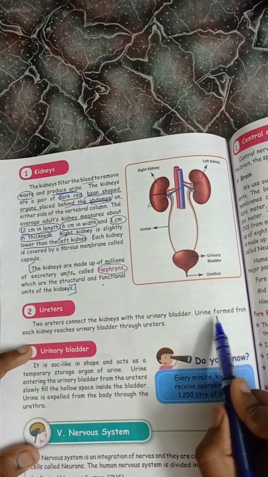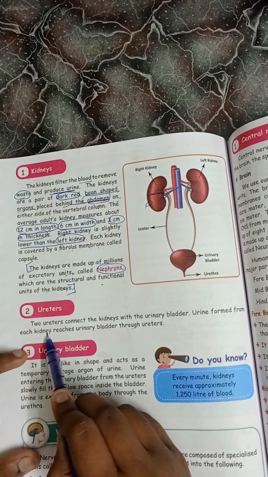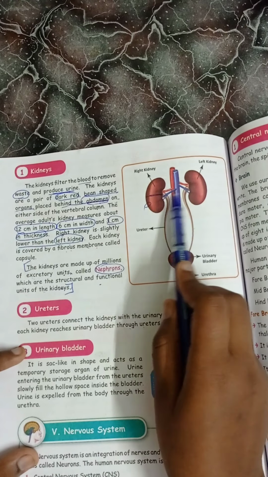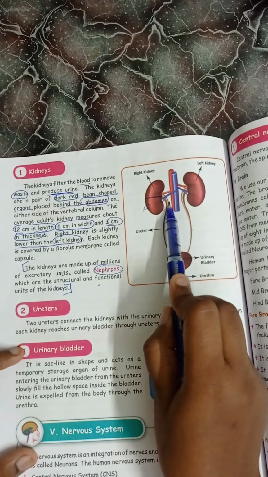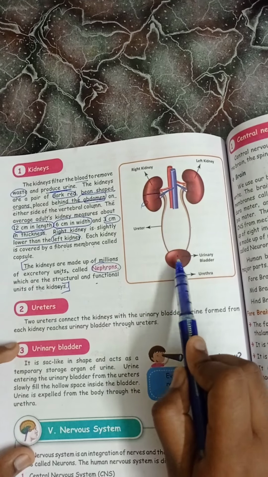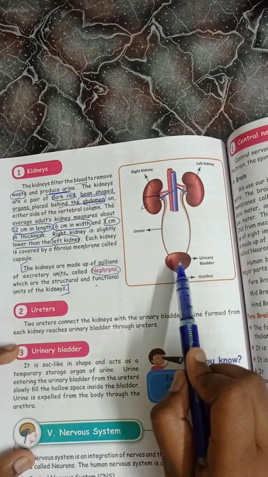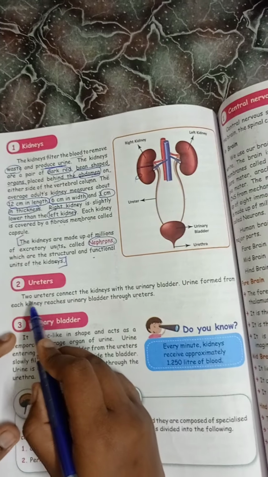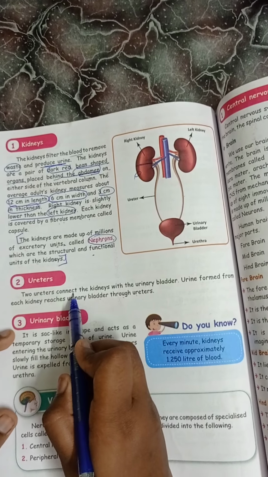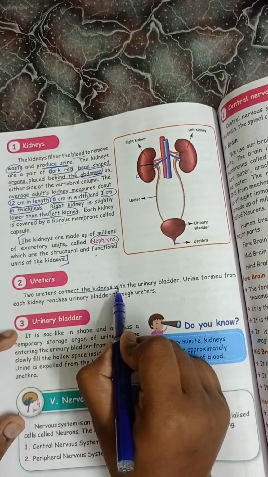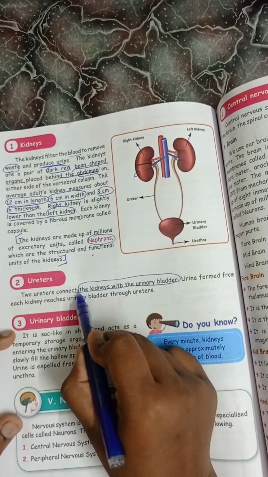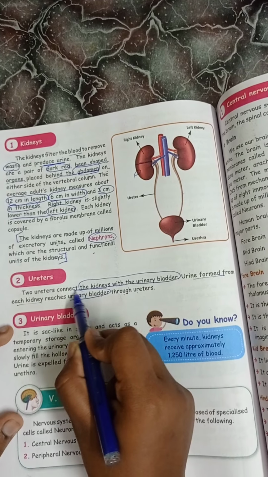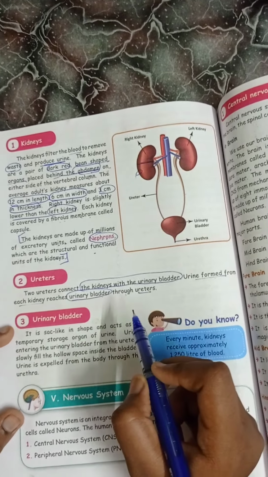The urine formed from each kidney reaches the urinary bladder through the ureter. Each kidney produces urine that passes through the ureter and reaches the urinary bladder, filling it with urine. Okay children? Once again, two ureters connect the kidneys with the urinary bladder.